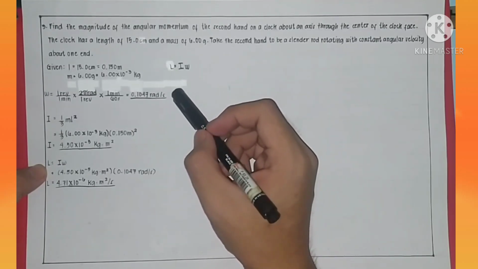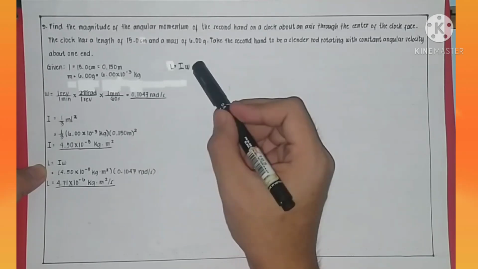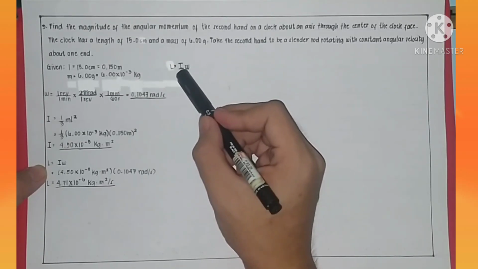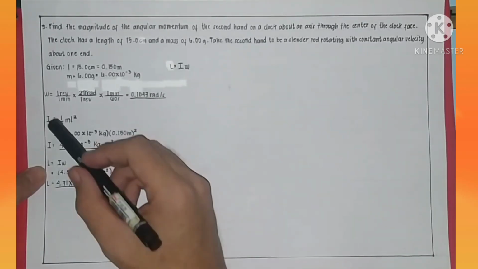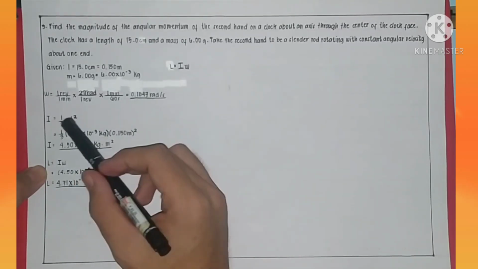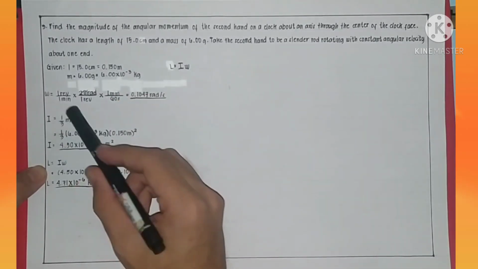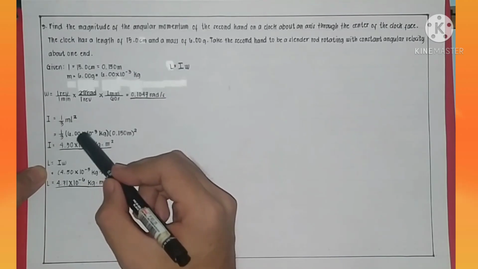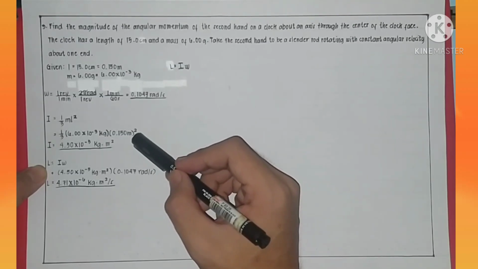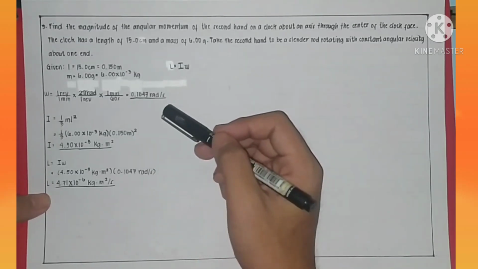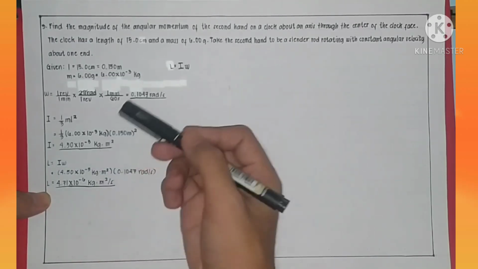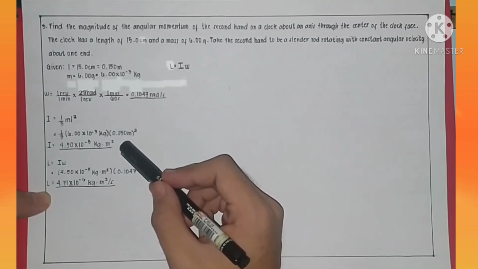Since we now have the angular velocity, what we need to compute the magnitude is the inertia. To get the inertia, I use the formula I is equal to 1 over 3 times mass times length squared. Then I substitute the given values into this equation: 1 over 3 times 6.00 times 10 raised to negative 3 kg times 0.150 meter squared, which results in an inertia equal to 4.50 times 10 raised to negative 5 kilogram meter squared.